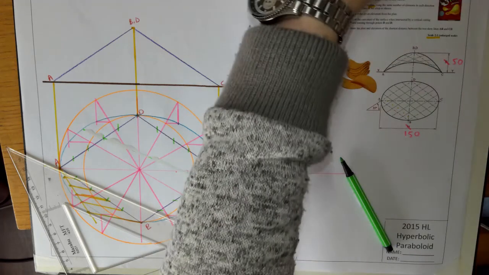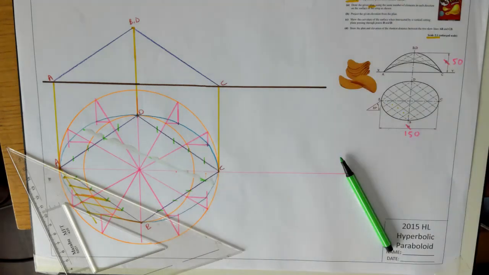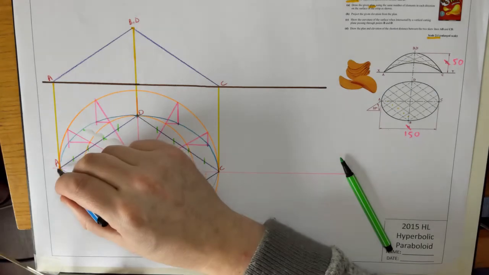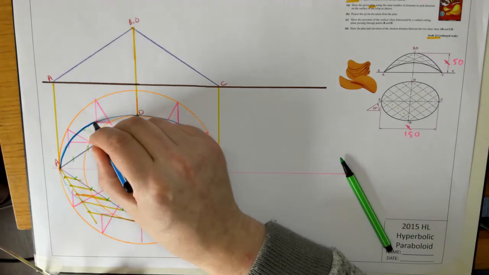So while I'm waiting for it to dry, what I'll do is I'll just heavy out my outline here in maybe a darker blue, so that it stands out from the lighter colours.